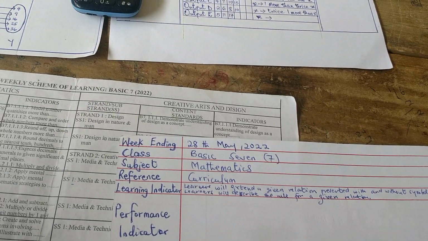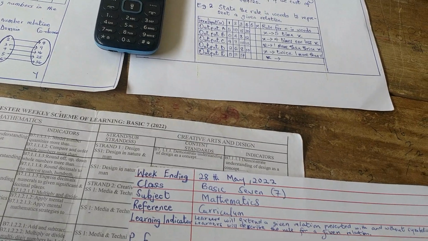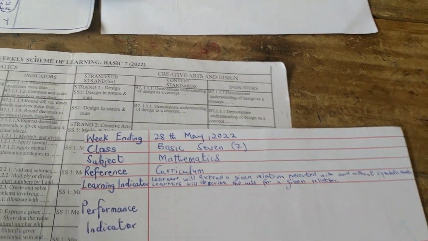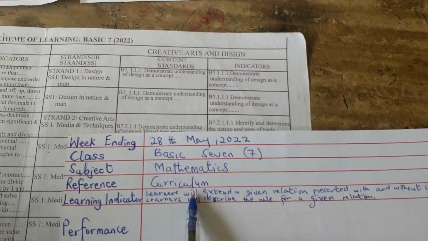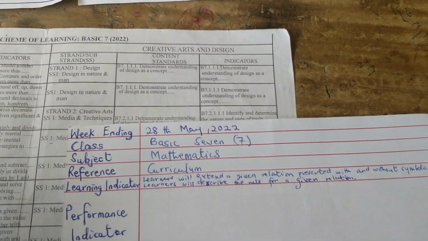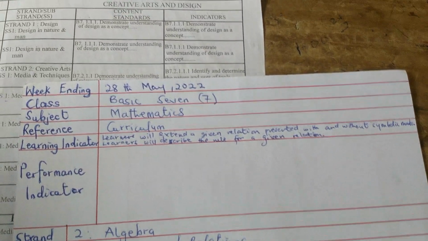So we are going to say learners will be able to extend. I am going to teach them to extend a given relation presented with and without a symbolic material.